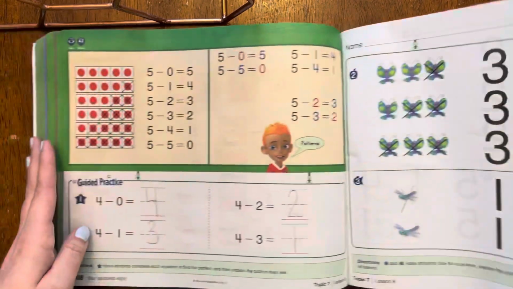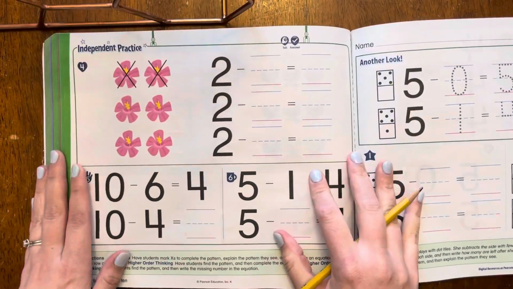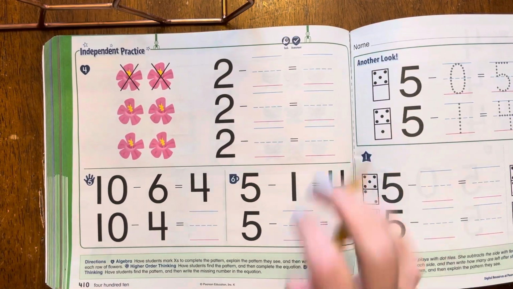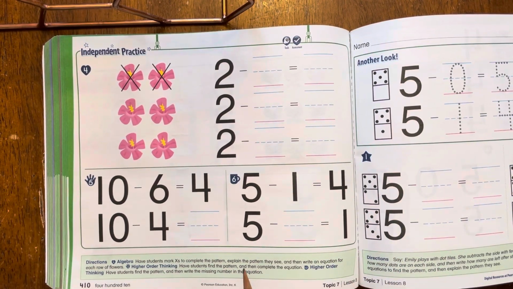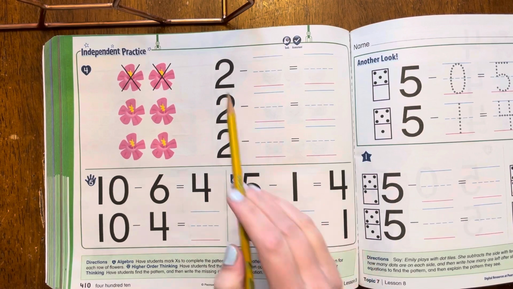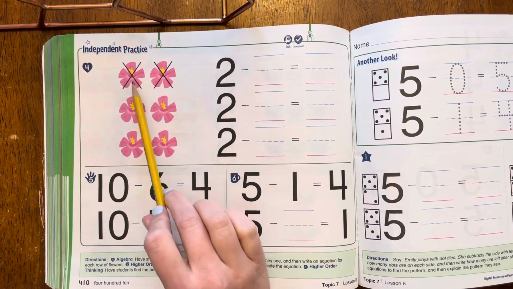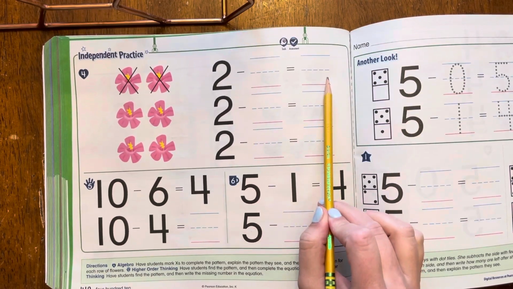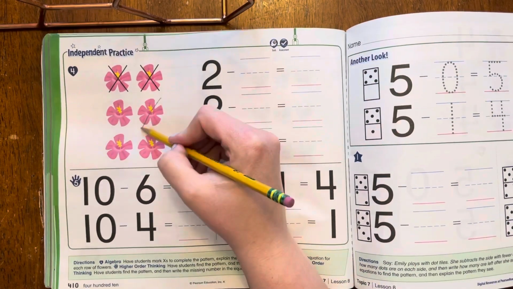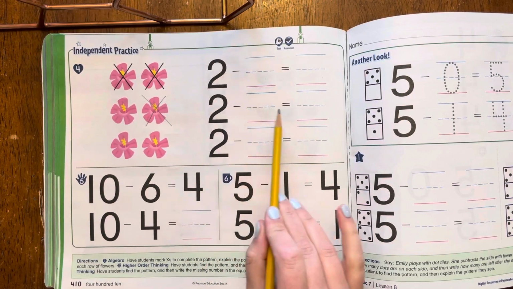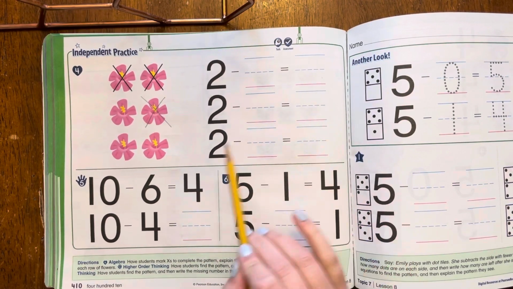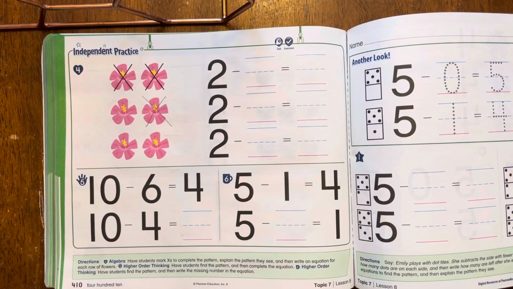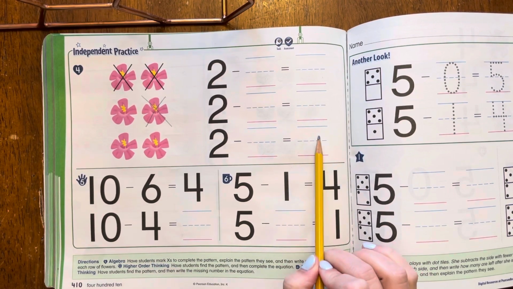All right. Now this page is our independent practice. You're gonna do this by yourself, and I want you to try to make those patterns, okay? So you're gonna do 2 take away. We're gonna start with 2, and that equals what? Now for the next one, you're just gonna take away 1 of them. So 2 take away 1 equals what? And then 2 take away 0 equals what? Try to see if you can find out the pattern for this one.